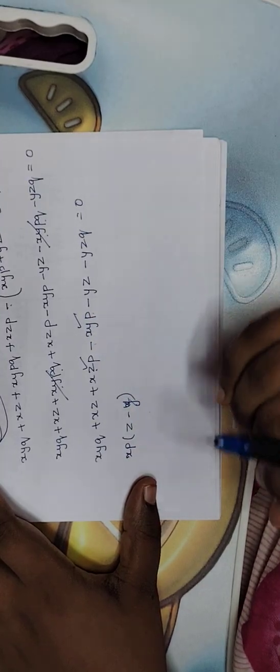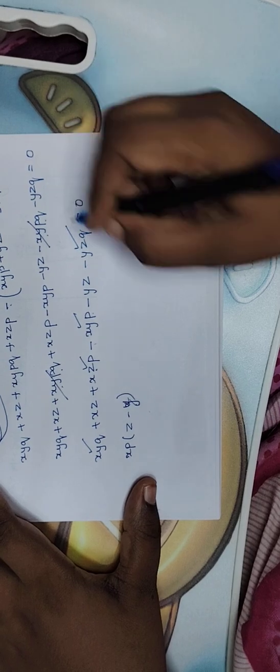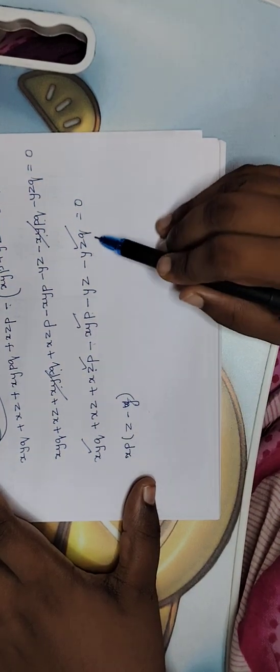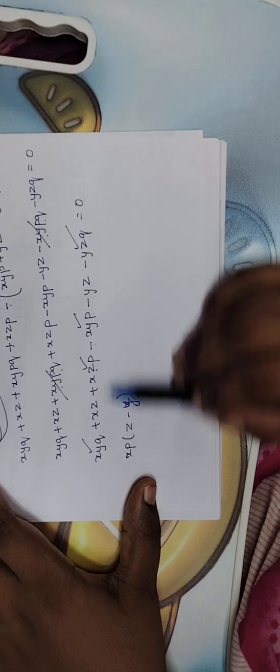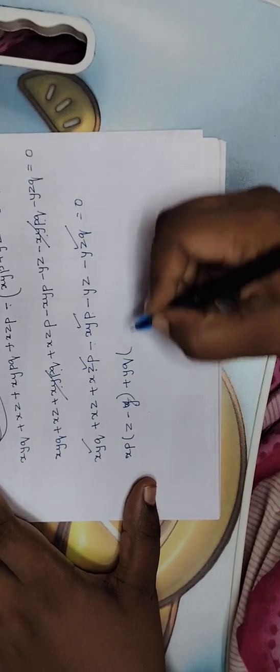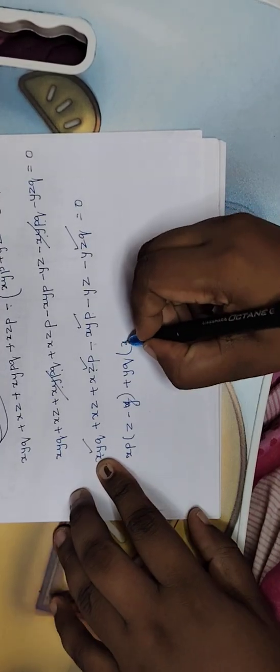Now I will take the q terms. If I see the q terms are here and here. Okay, so in these q terms I can see that yq is on both the terms. Yq is the common term, so I'll take yq commonly outside. Here the term remains x.